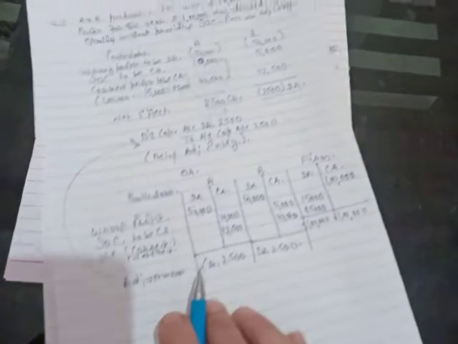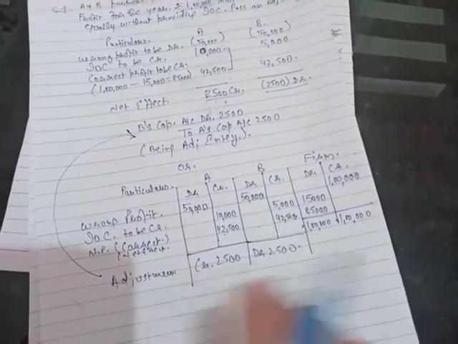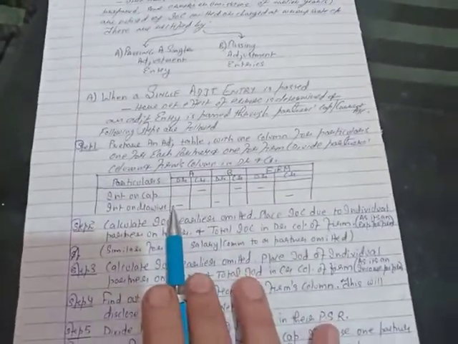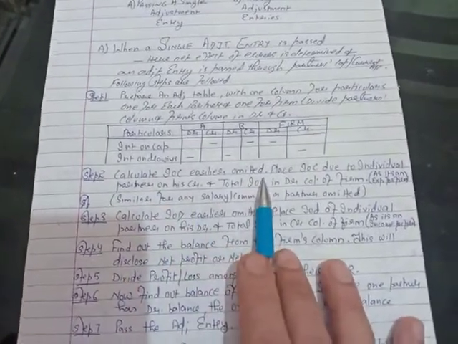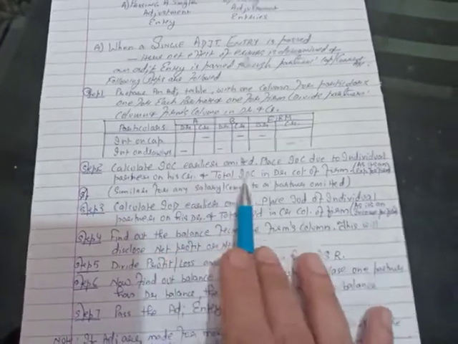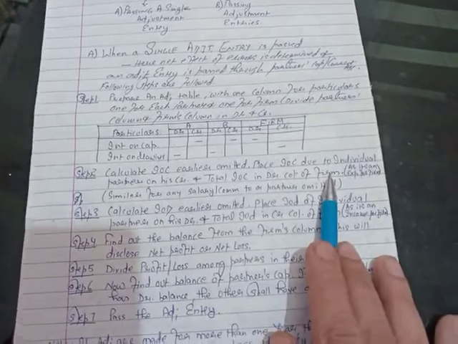So this is the way how to attempt the adjustment entry for the closed partnership accounts. Now let's come across the steps. I have already told you how to prepare the partners adjustment table. Now step 2: calculate IOC earlier omitted, place IOC due to individual partner in his credit, and the total IOC in the debit column of the firm, as we have already seen in our example.